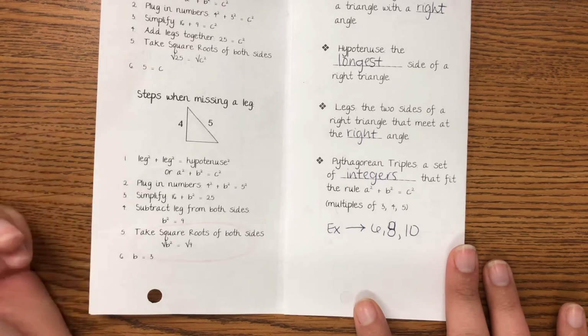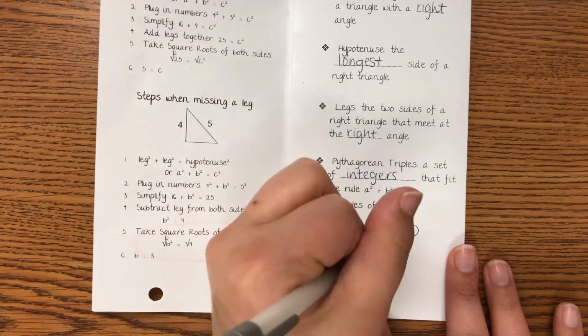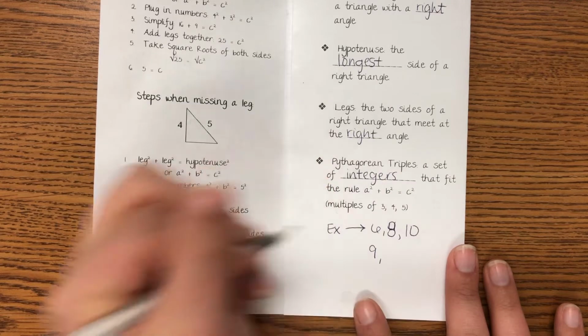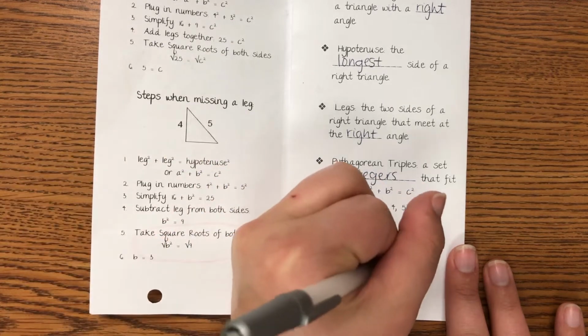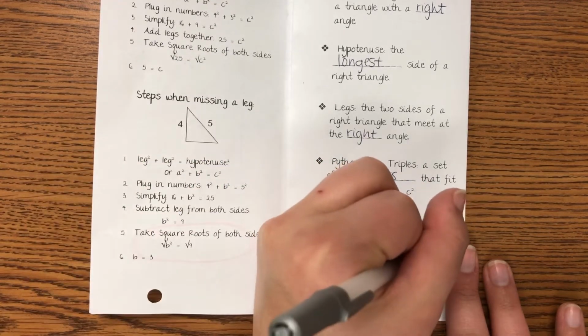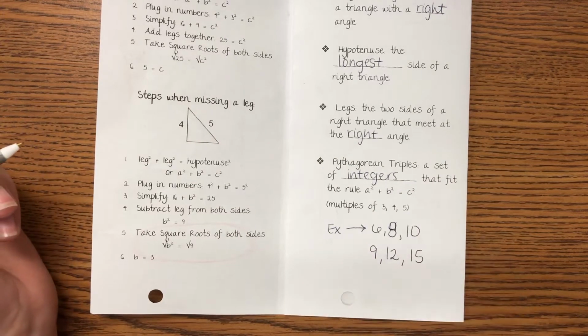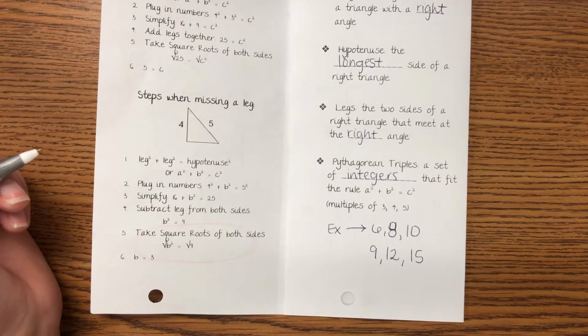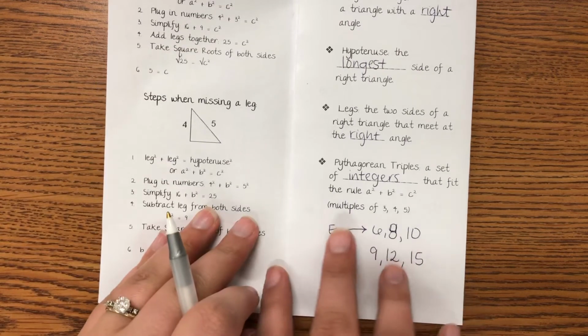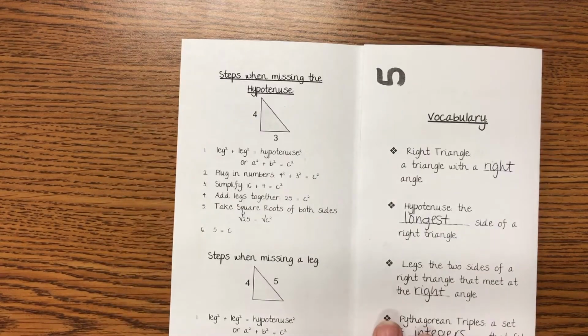And then you could keep going. Another example would be like 3 times 3 is 9, 4 times 3 is 12, and 5 times 3 is 15. All right, so let's move on to the steps.